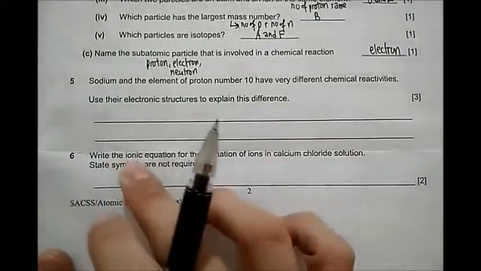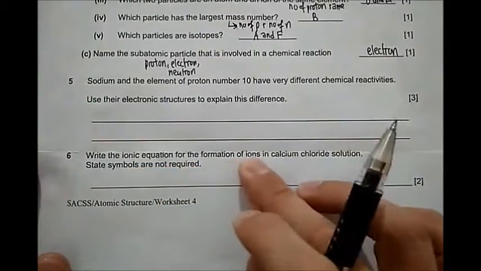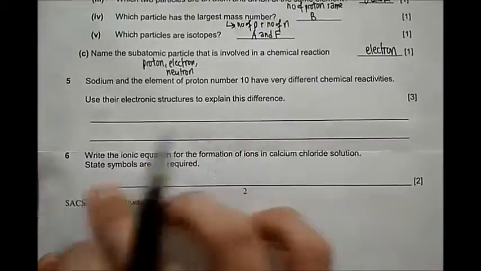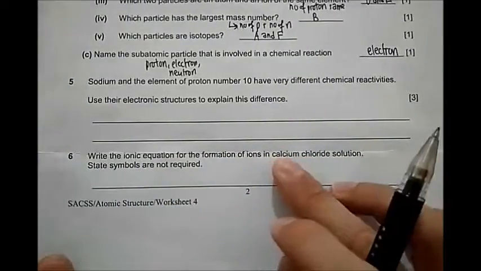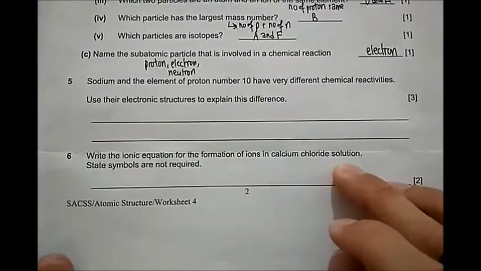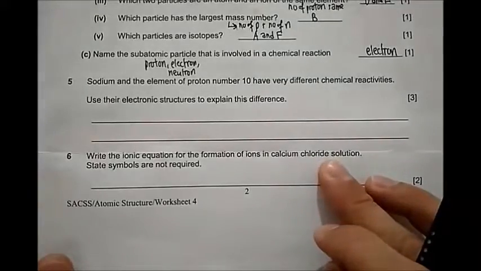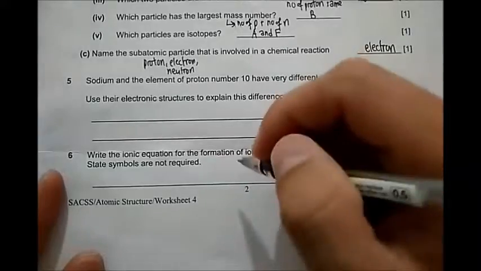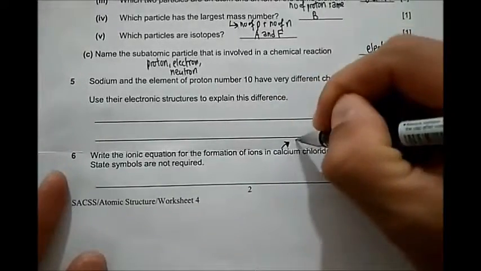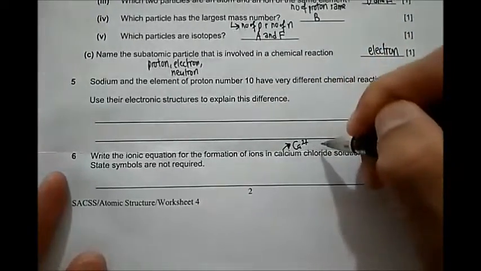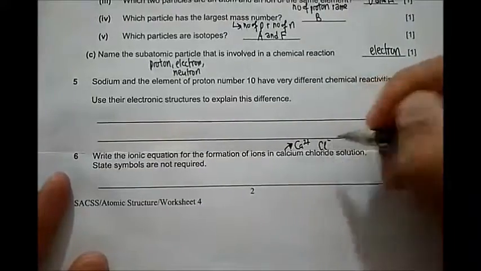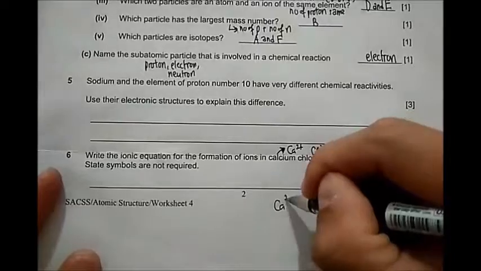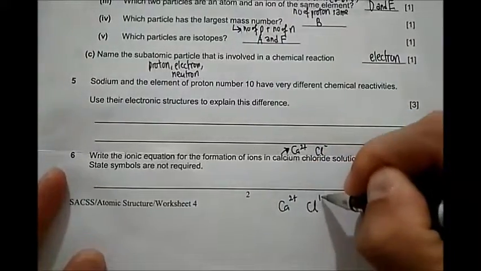Question number 6, write the ionic equation for the formation of ions in calcium chloride solution. State symbols are not required. So when calcium chloride dissolves, it will form its ions. Let's look at what calcium chloride is first. Calcium in its ion is Ca2+, chloride is Cl-. So if I were to form the chemical compound, it will be Ca2+, Cl-.